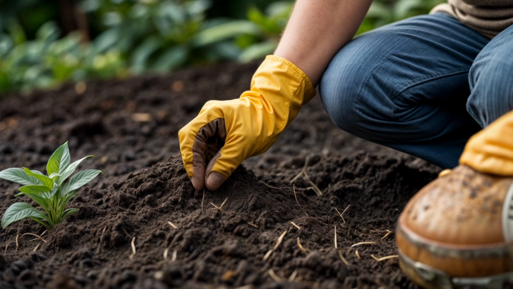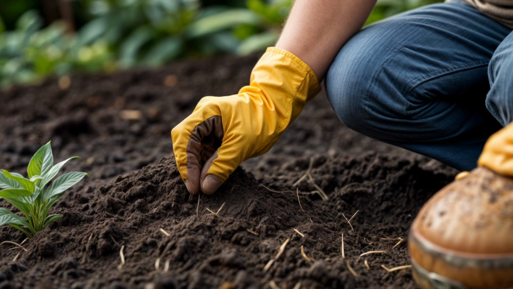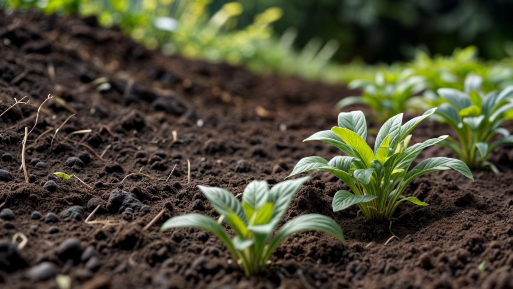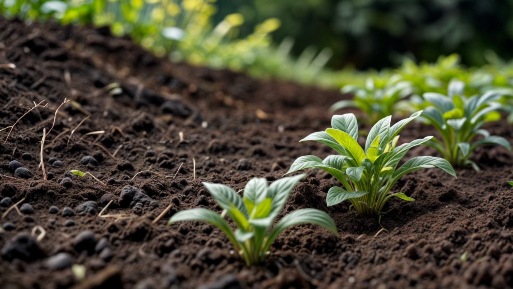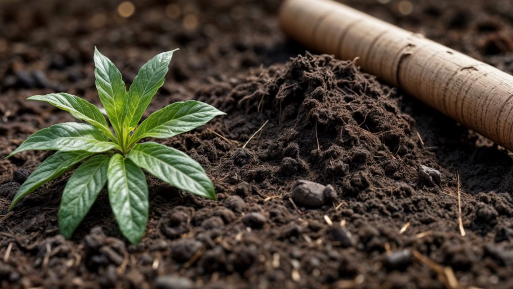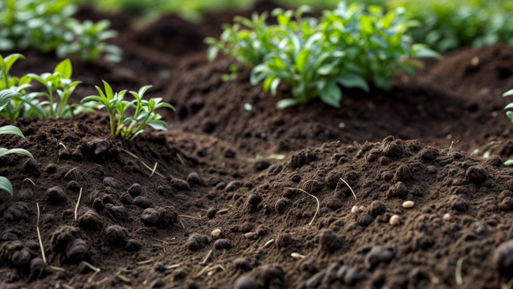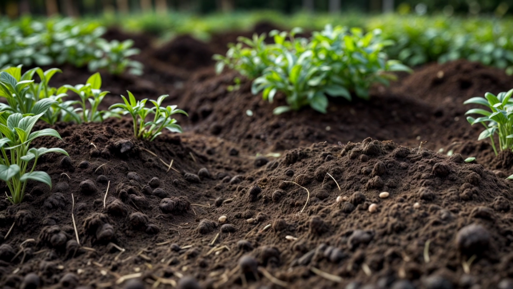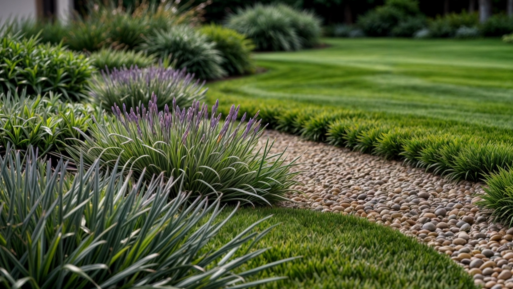C. Soil health. Healthy soil is the foundation of a thriving landscape. Sustainable landscape design emphasizes the use of organic matter, such as compost and mulch, to improve soil structure, retain moisture, and support plant health. Avoiding chemical fertilizers and pesticides is also important for maintaining soil and ecosystem health.